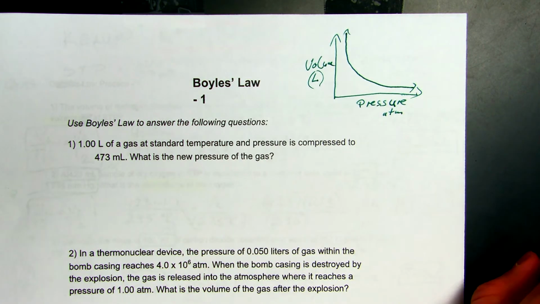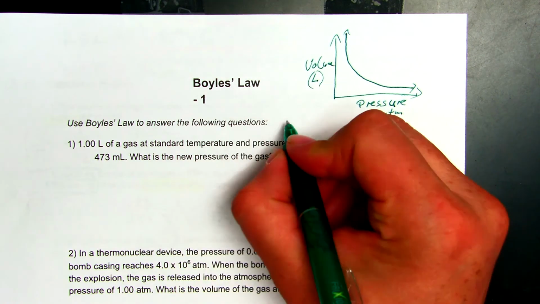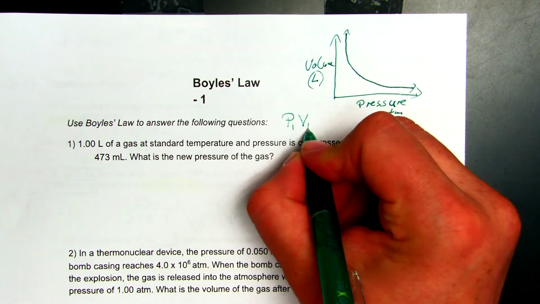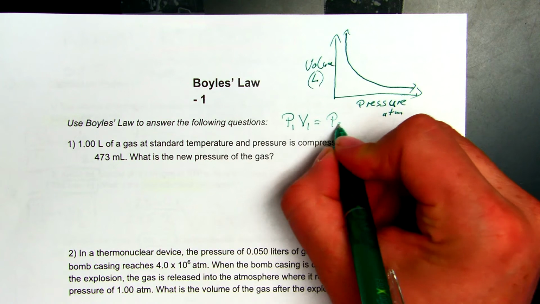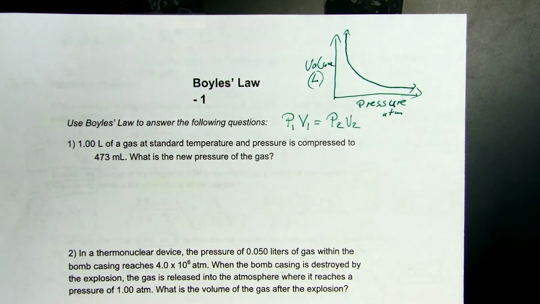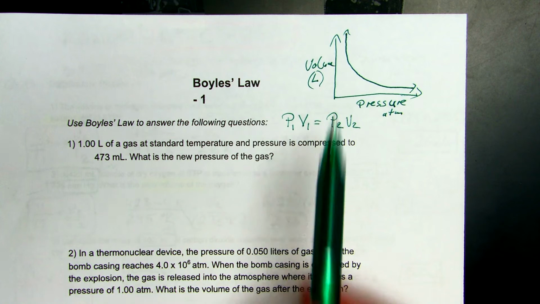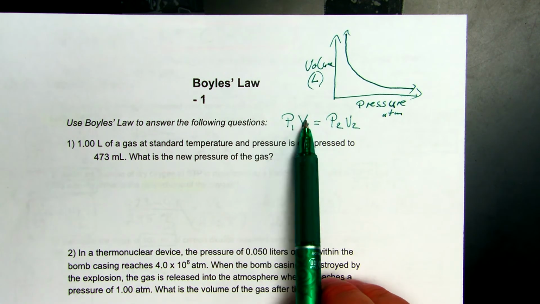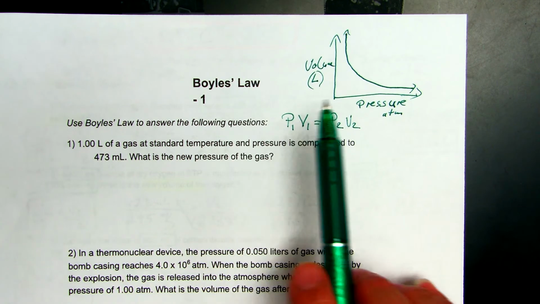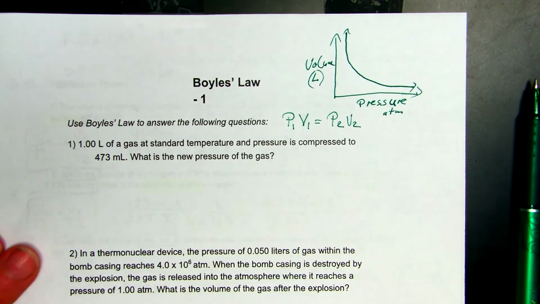So the formula for Boyle's law is P1 times V1 equals P2 times V2. So the relation, we are comparing two containers. So if one goes down, the other one has to go up. They have to be balanced between them. Okay. So let's get started.